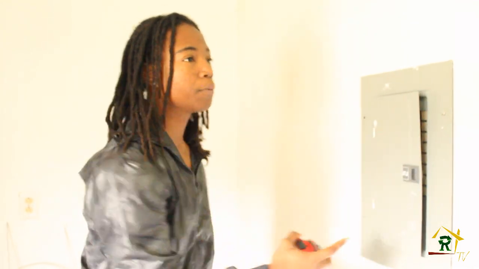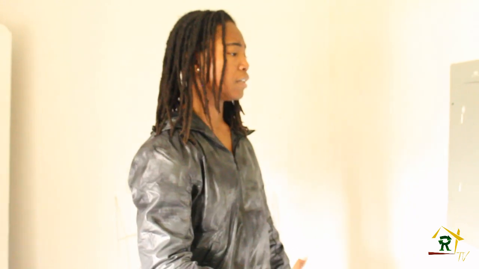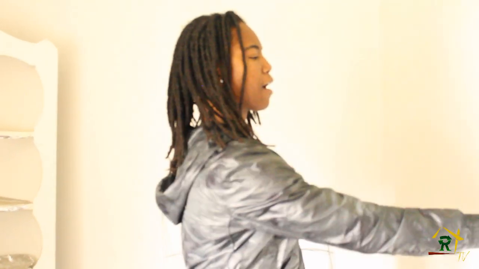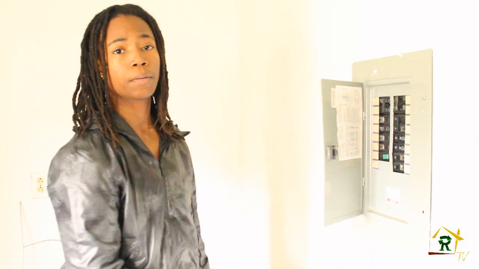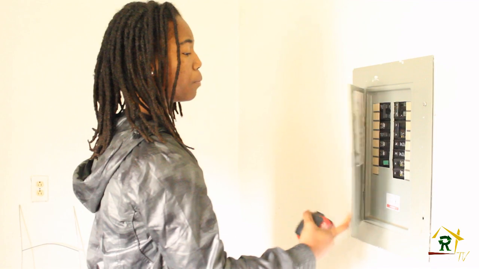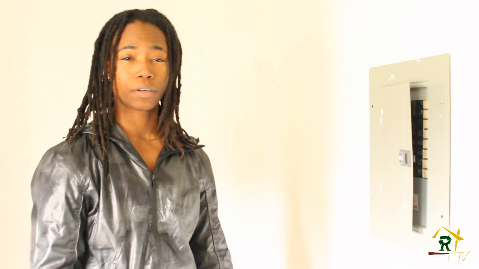You always want to upgrade to 200 amp because of the technology that we're using these days. You don't want to cause a shortage. So you always want to have more space in your panels in order to hook more things up, so that you don't cause a shortage or anything like that.